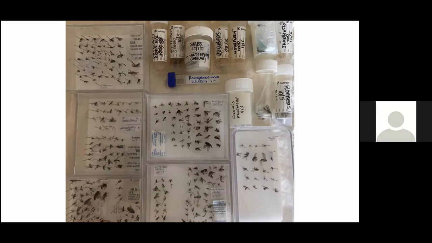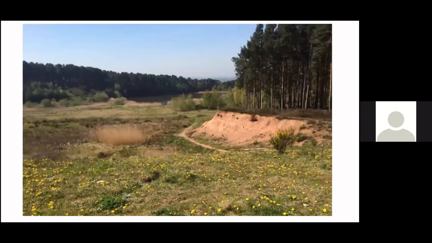Right, let's look at some sites and talk our way through how we would approach survey. So the next several slides are all similar to this one, different types of habitat, and we'll look at some of the features. Where might we survey? What are the key features in each photograph? So where would we spend our time to do survey work?